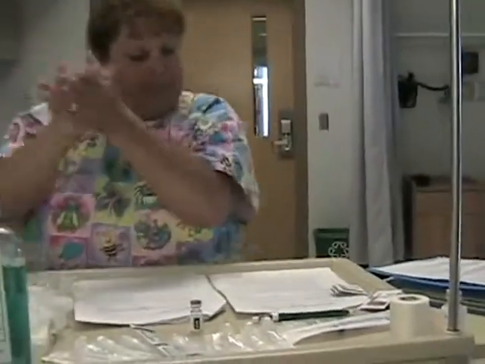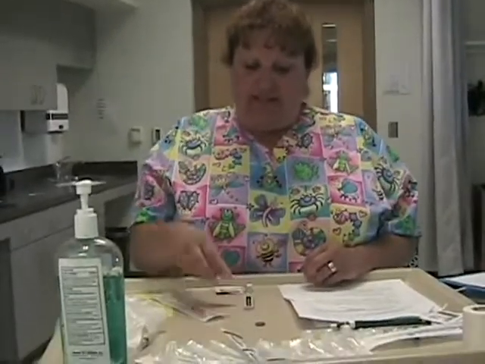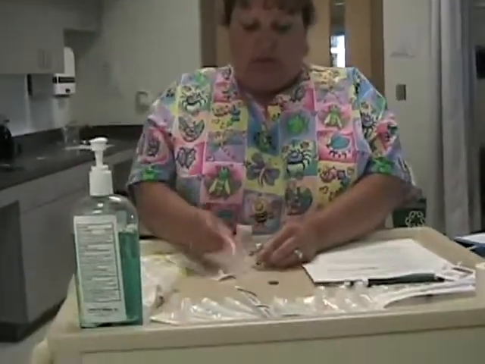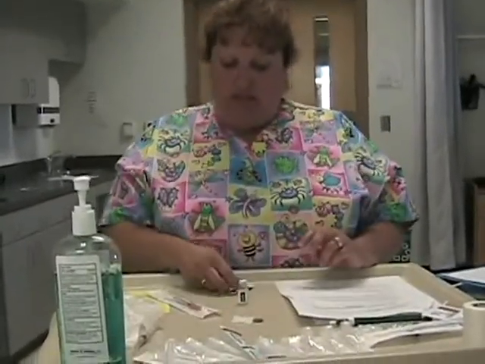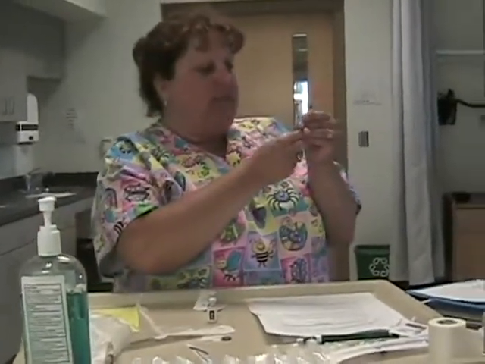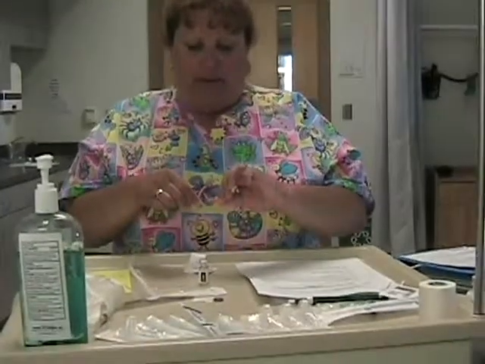And then we would go ahead and gather our equipment, which we already have done, perform hand hygiene, and then go ahead and start drawing it up. Go ahead and pop the top off of your insulin vial, because it's the first time we're using it. Go ahead and get your alcohol, one good swipe around, let that air dry, go ahead and open your insulin syringe. We want to give 10 units, so we're going to go ahead and draw up 10 units of air into the syringe, allowing that to dry.